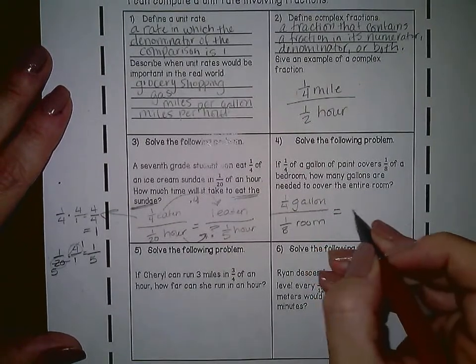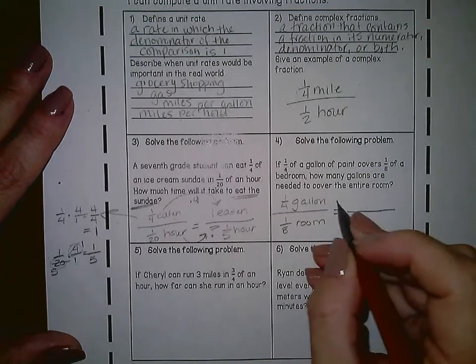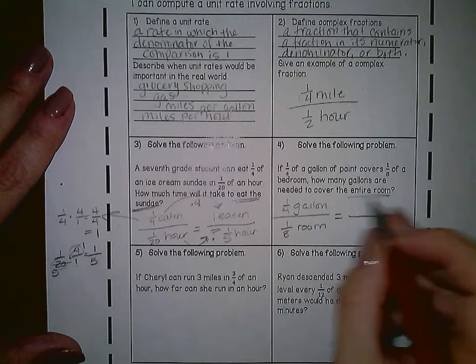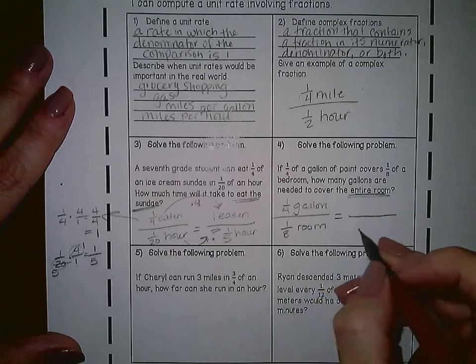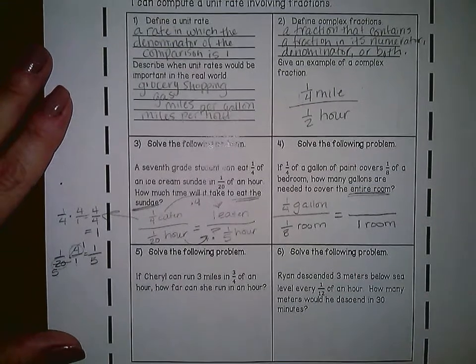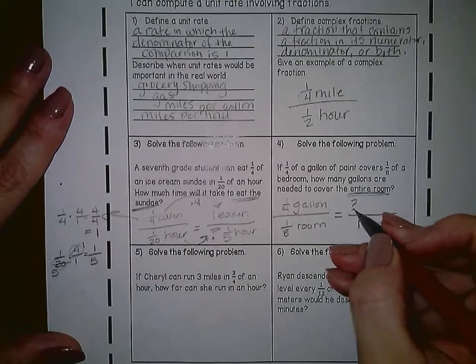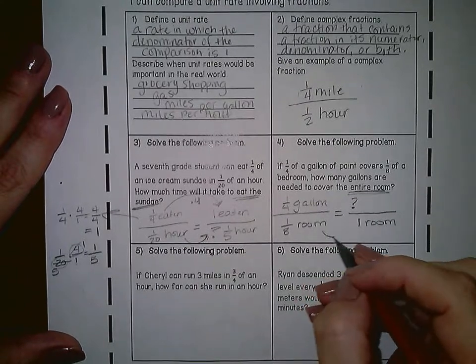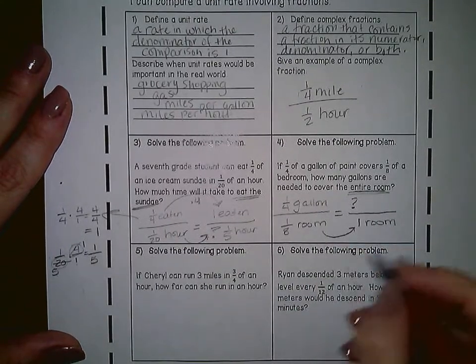All right, so now you ask yourself, do I know my amount of gallons or do I know my amount of the room? Well, if they're wanting to cover the entire room, my room is now going to want to be one whole of the room, so one entire room. And so now the piece that I don't know is how many gallons that takes. Now I need to ask myself, what can I multiply or scale up or scale down by in order to get from 1/8 to 1?